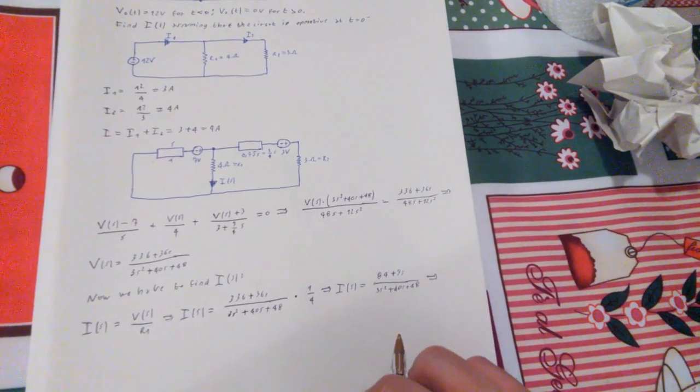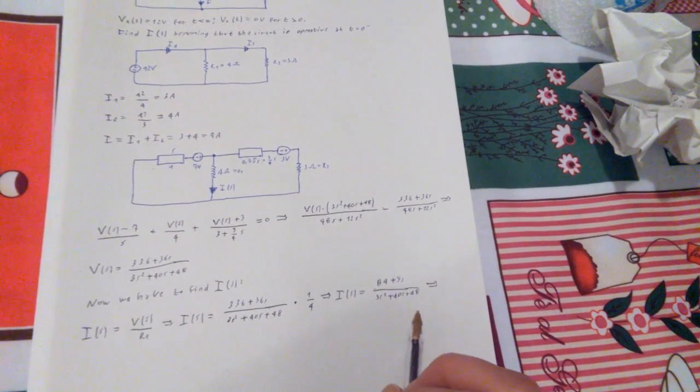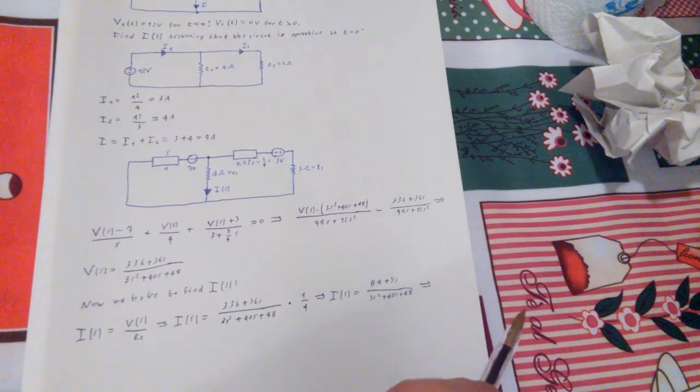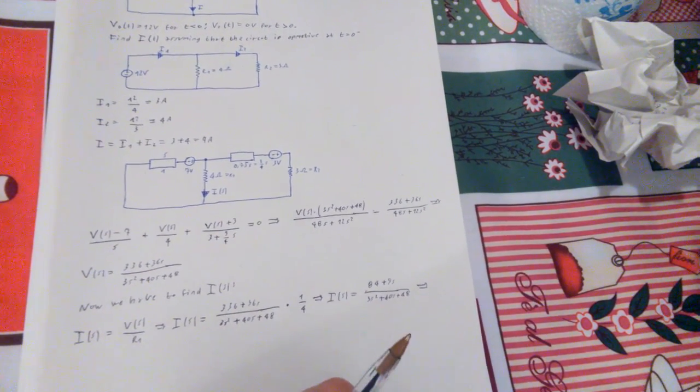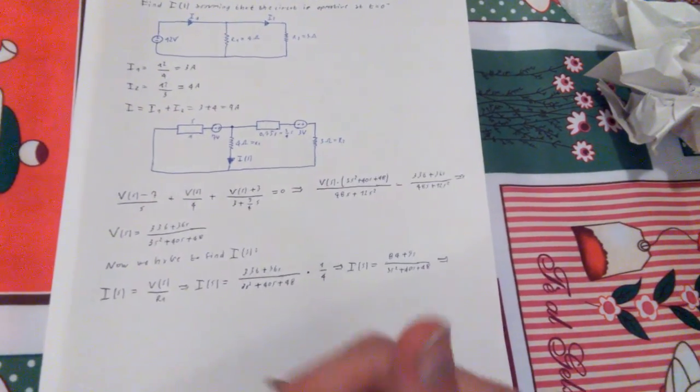As always, you can use delta if you want to, but let's try to simplify things a little bit and make our life easier.